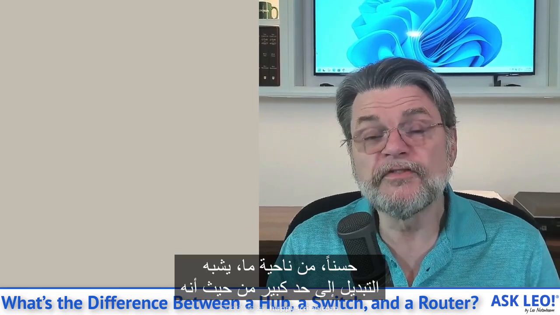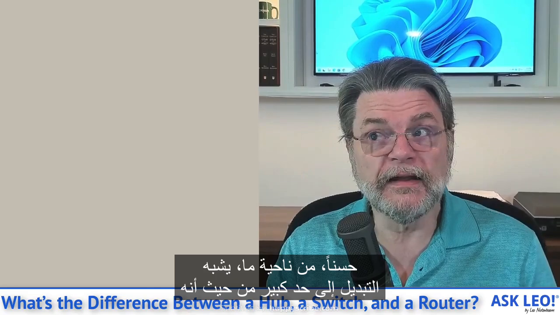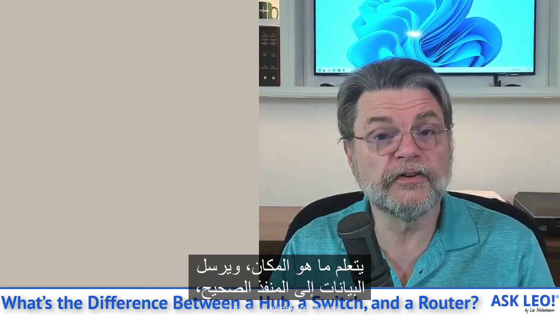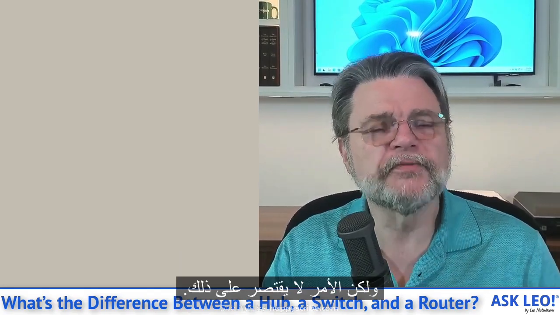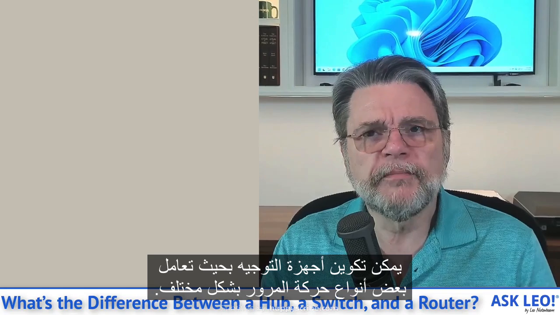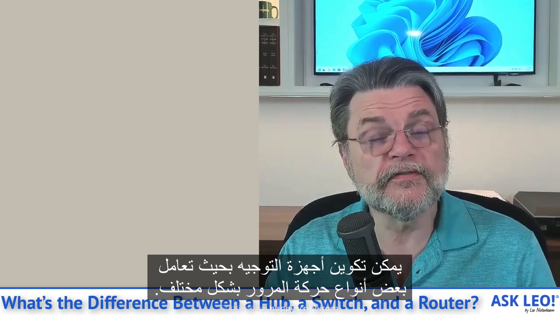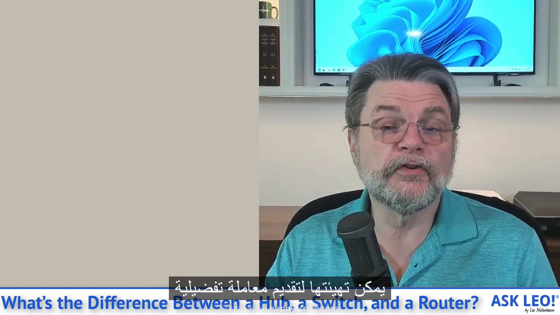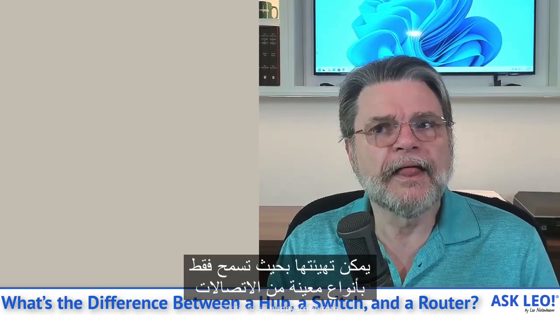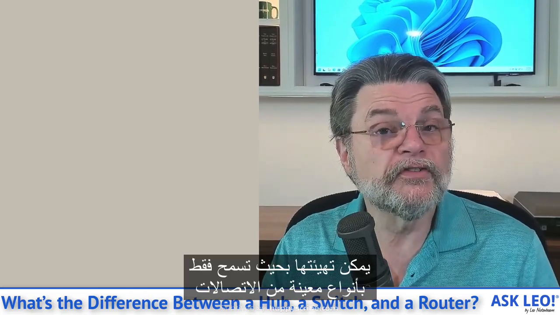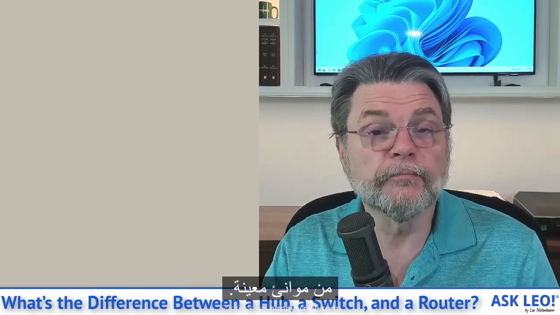Well, in a sense, it's very much like a switch in that it learns what's where, it sends the data to the right port, it learns which machines are on which ports and so forth. But there's more to it than that. Routers can be configured to treat certain traffic differently. They can be configured to give preferential treatment to certain types of protocols. They can be configured to allow only certain kinds of connections from certain ports.